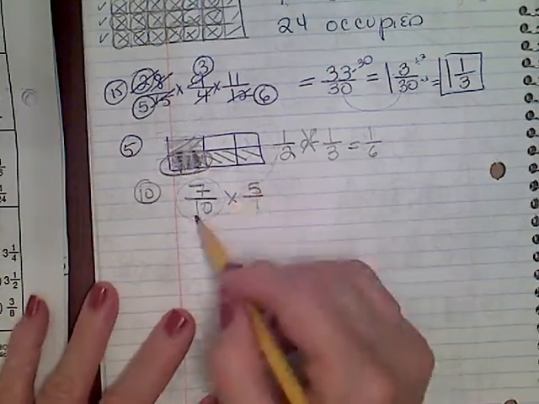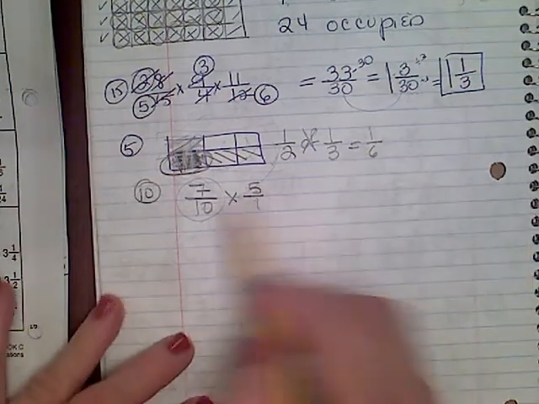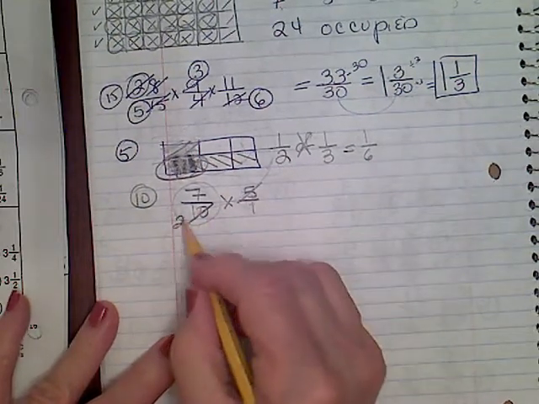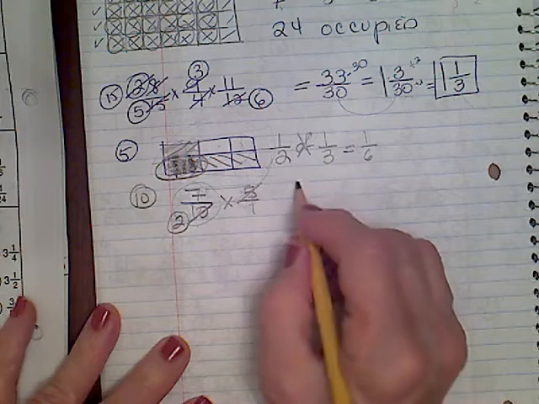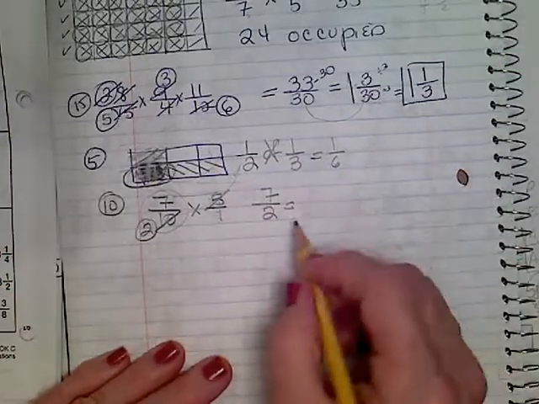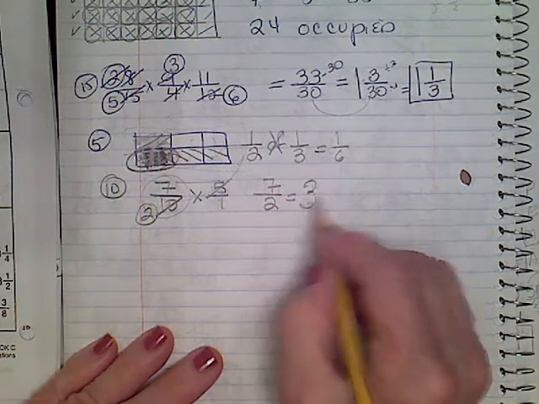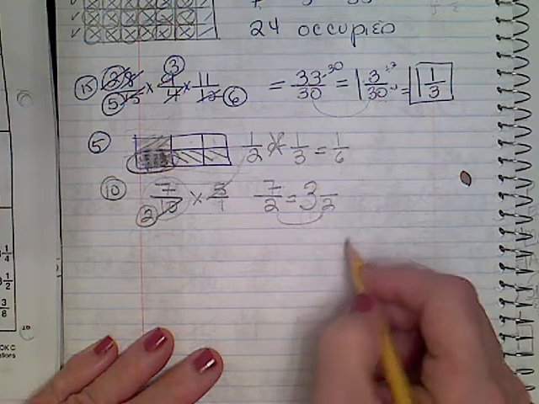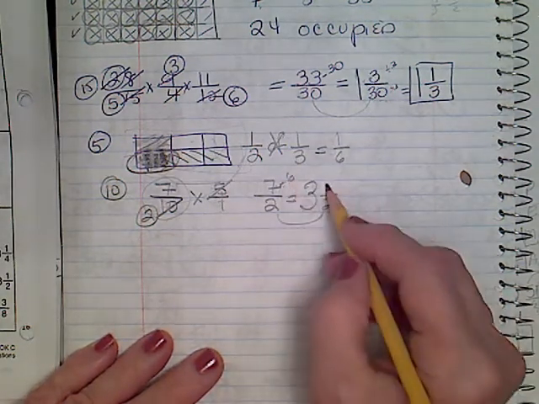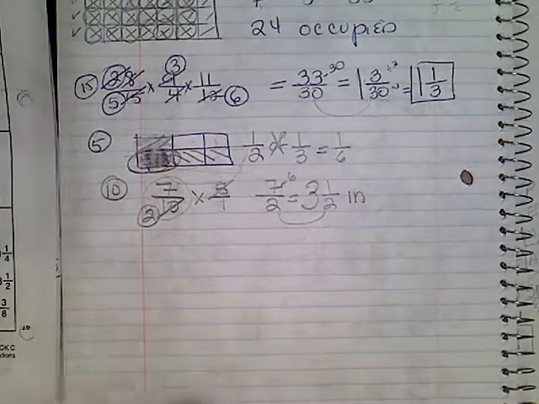And again, I know I can go straight across, but remember that when you have larger numbers, you have to know this technique. So I'm going to go ahead and divide both of those by 5. And that's going to be a 2. So now going straight across, 7 times 1 is 7. 2 times 1 is 2. And then, again, that's top heavy, so I have to divide that through. 7 divided by 2 is 3. Denominator stays the same. 3 times 2 is 6, and what's left over is 1. So our width is going to be 3 1/2 inches.